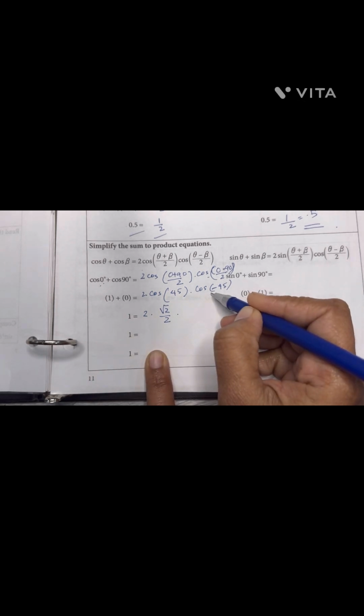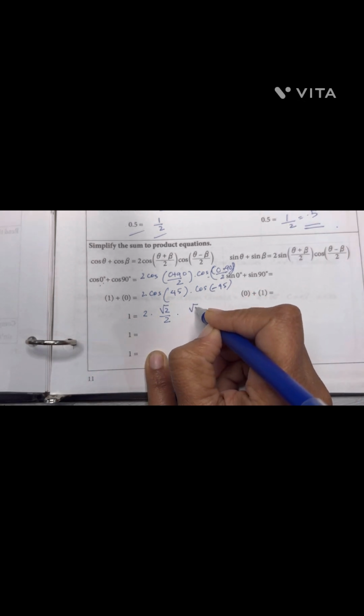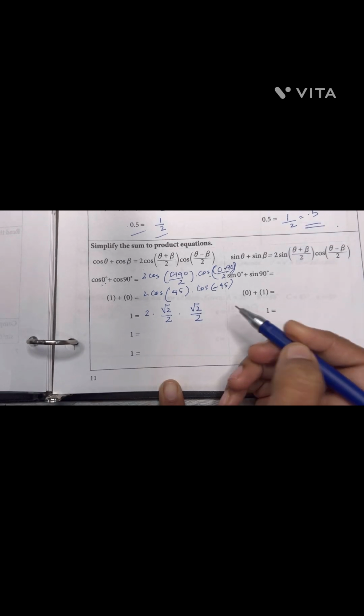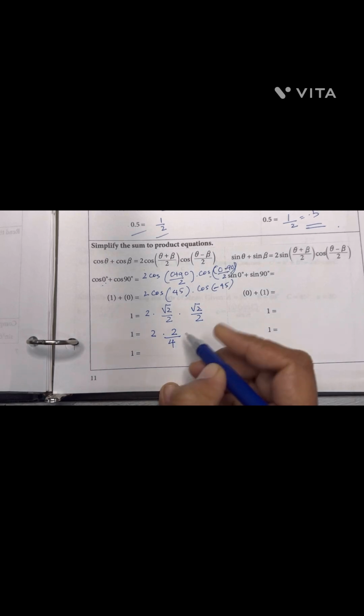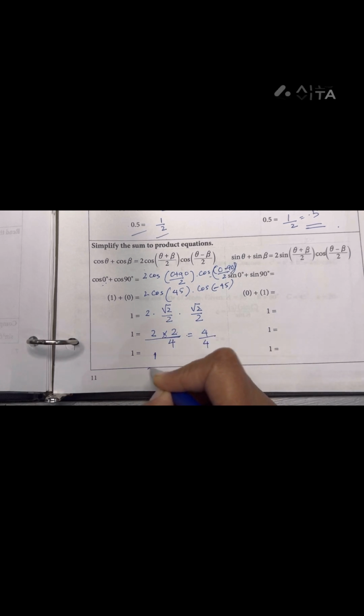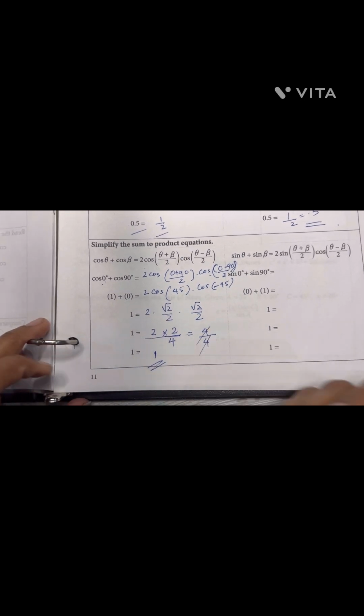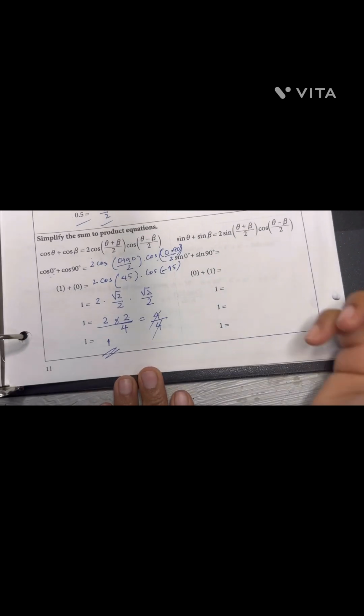What is cos of negative 45? It is still going to be square root of 2 over 2. Remember, even symmetry. Okay, so this is 2 times square root of 2 times square root of 2 is 2 over 4. Okay, so 2 times 2 is 4, multiplying the tops, over 4, which is 1, because these two cancel out. Okay. All right.